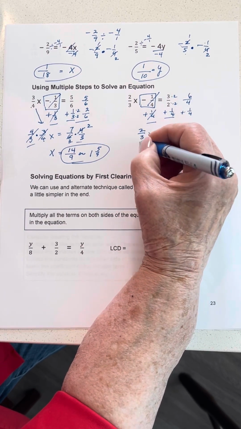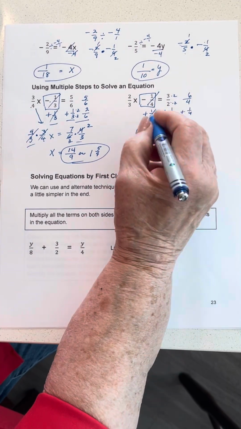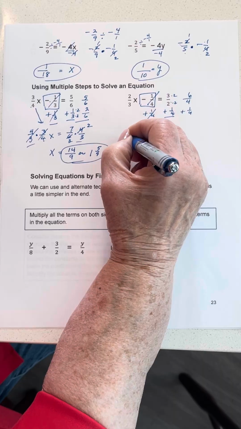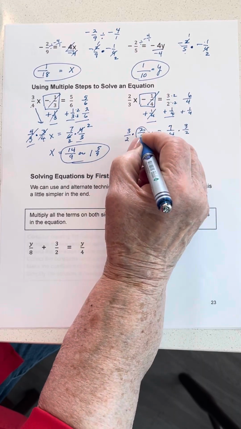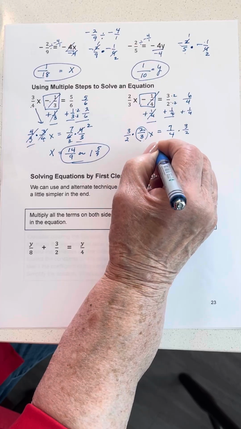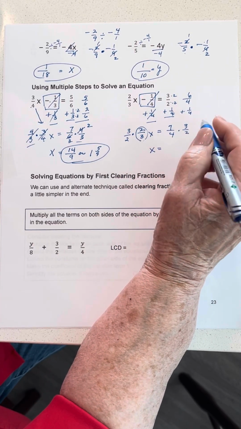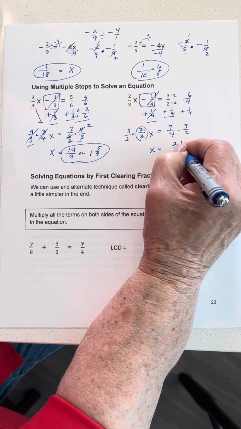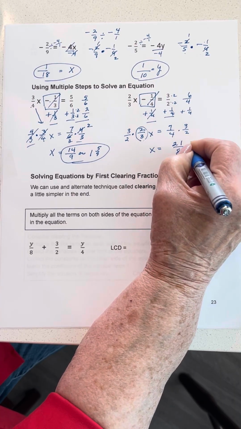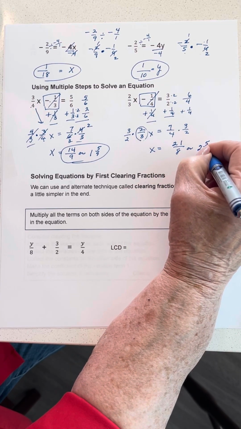Now we still got to get rid of this, so we would divide by 2/3 or multiply by the reciprocal, because that makes 1x. And on this side, I'm looking for cancellation, but I don't see any that I can do. So I multiply the numerators, multiply the denominators. If you wanted to change that to a mixed number, it would be 2 and 5/8.